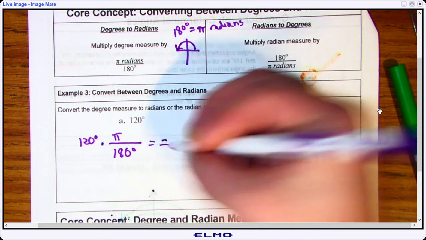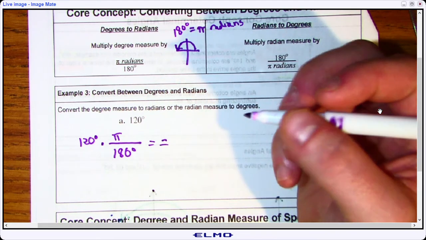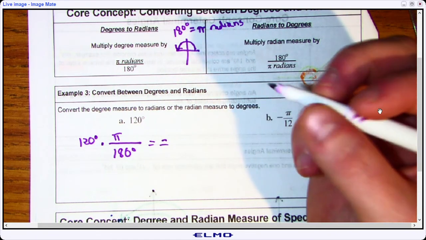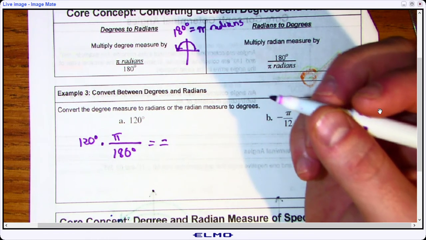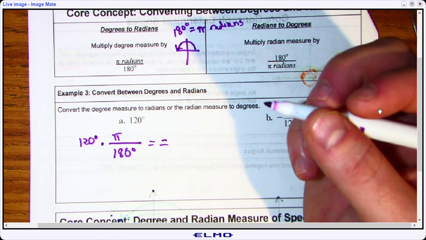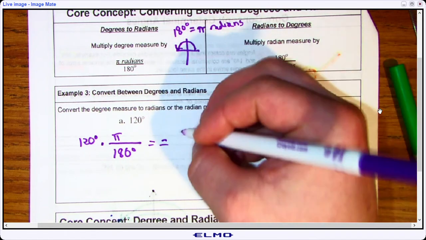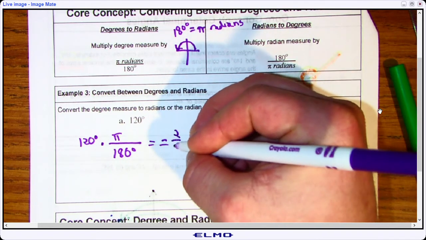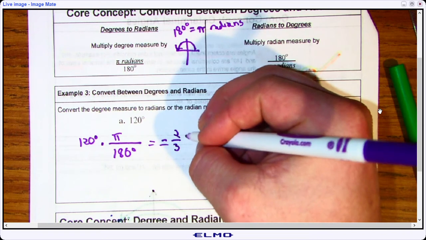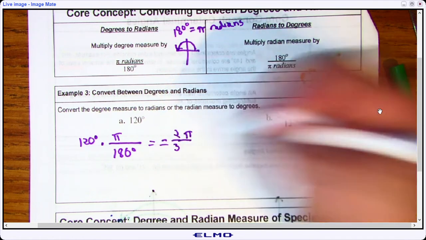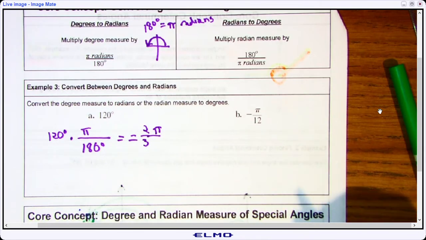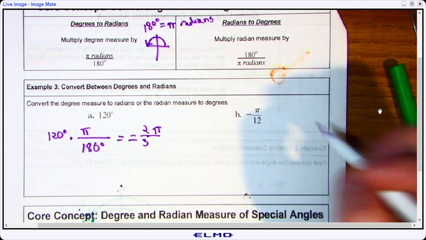Ooh, not a nice number. So I got like 2.09, some long irrational, right? So I'm just going to do 120 divided by 180, and call it 2/3 pi radians. Okay? Now, if we want to go the other way, we want to go from radians to degrees.